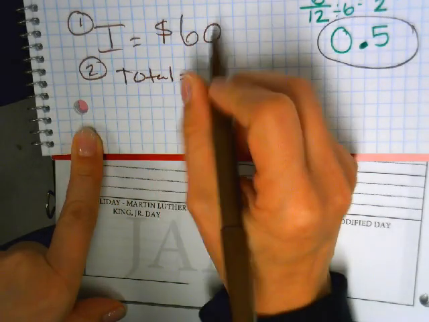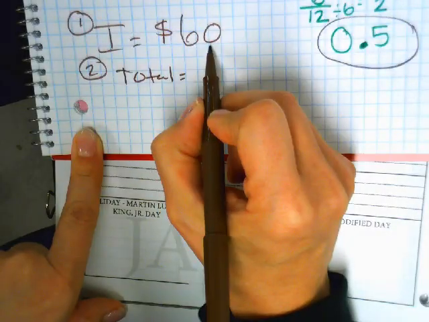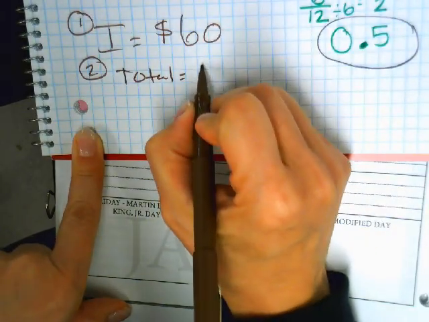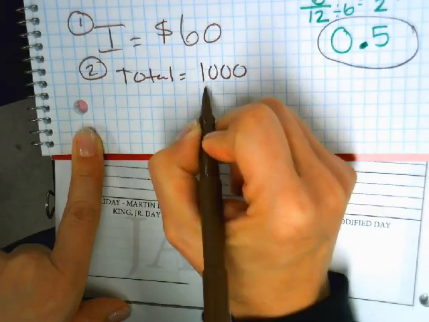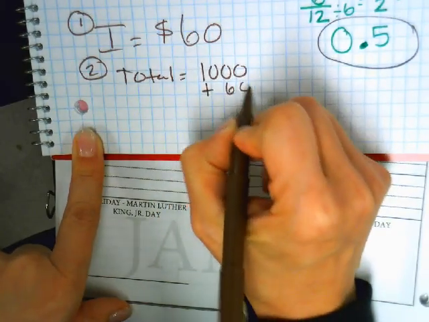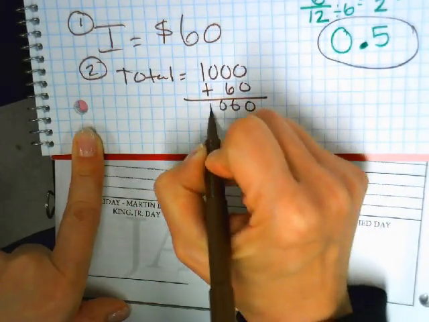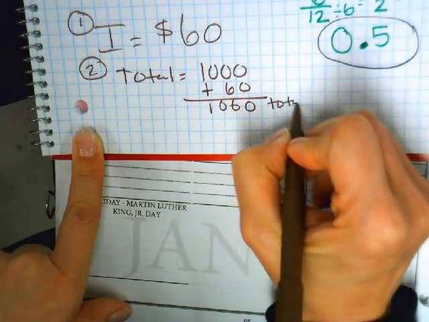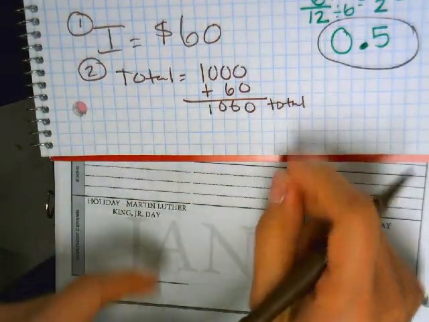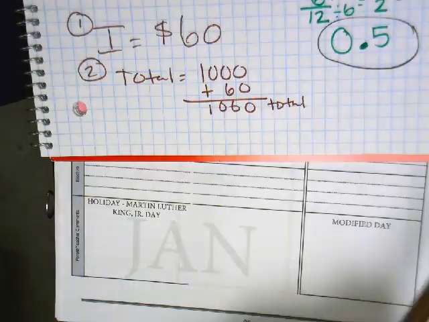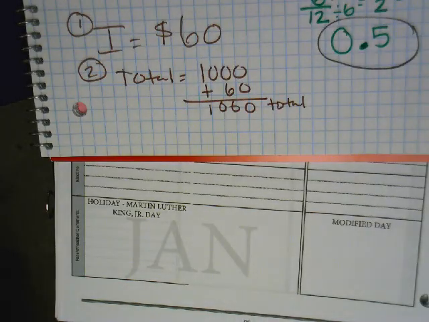No. ¿Cuánto es esto? ¿En total? Yeah, not 1,600. Okay, so our total would be 1,000. That's how much we borrowed, plus 60 is your interest. So 1,060 would be your total.